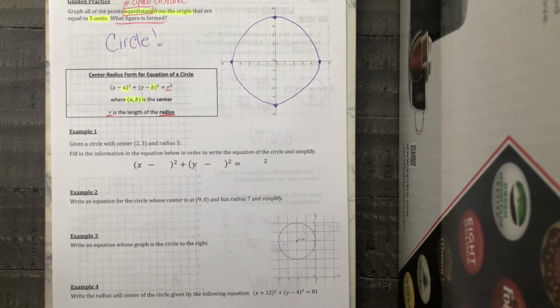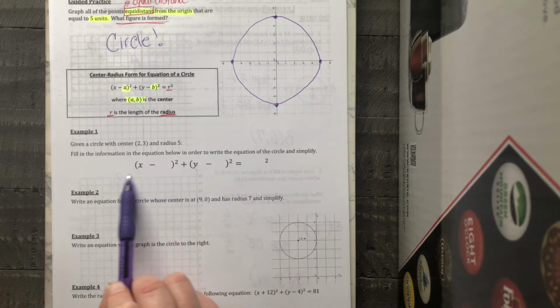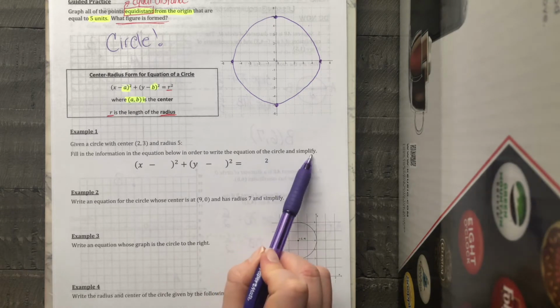Okay, so as we look here at example 1, it says, given a circle that has a center of 2, 3, and a radius of 5. They want us to fill in the information in this equation below in order to write the equation of the circle. All right, and then we have to simplify it.